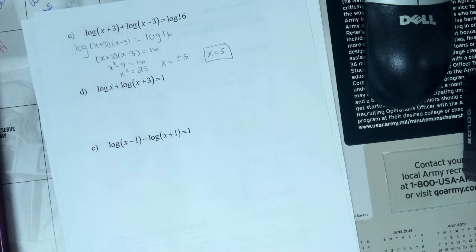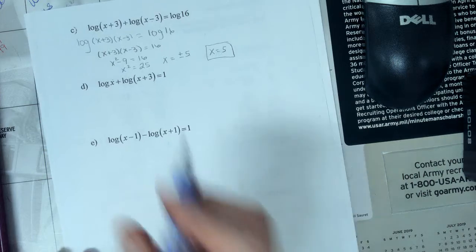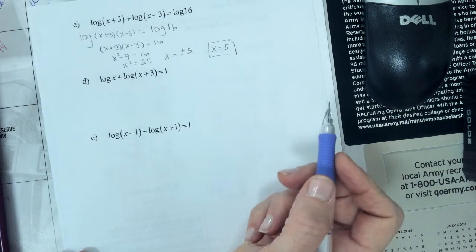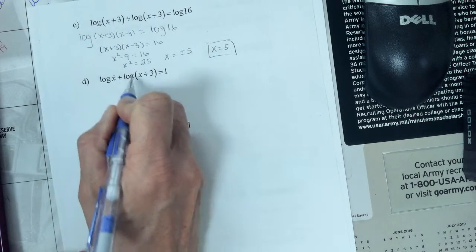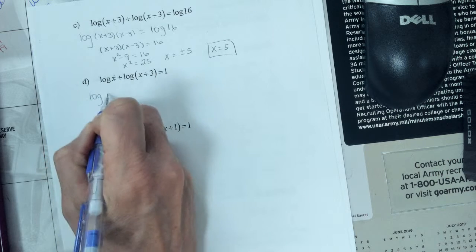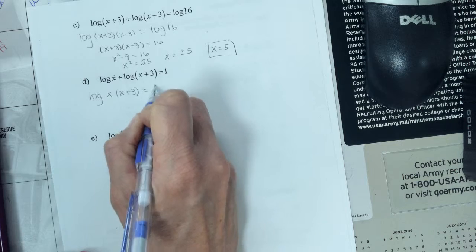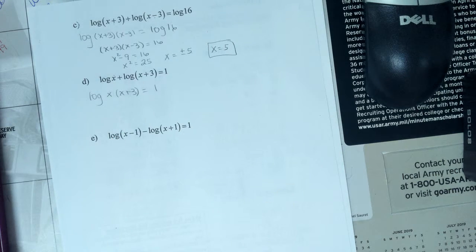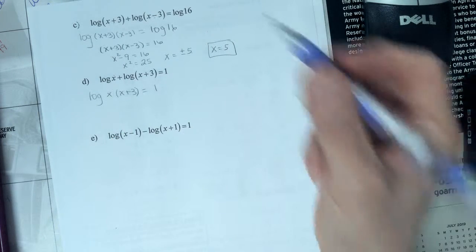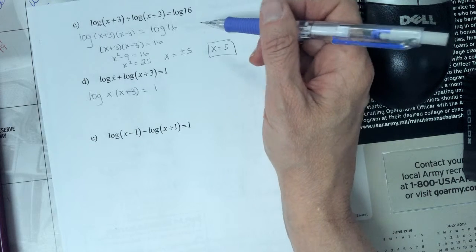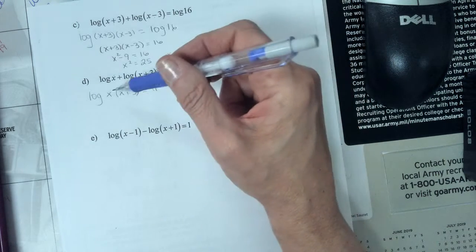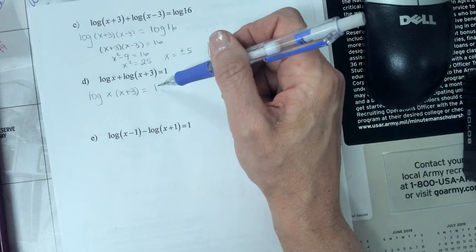So next, I've got the same situation. I have more than one log on both sides, so I need to condense this. So when I condense addition again, remember we multiply. So I have a single log on the left, but a number on the right.